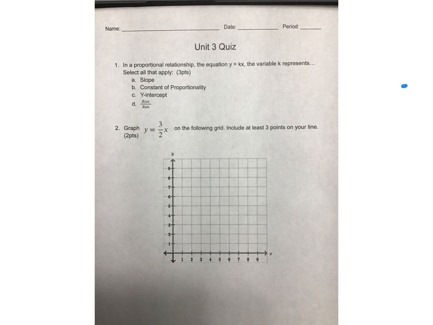Number 2, graph y equals 3 over 2x on the following grid. Include at least 3 points on your line. So you have your rise over run, and you're going to graph 3 data points on your graph representing 3 over 2x.